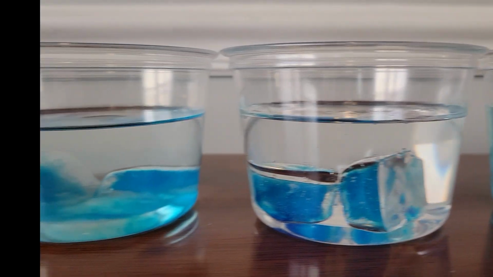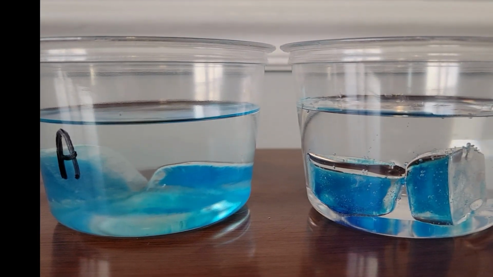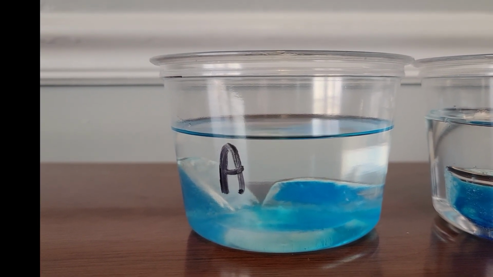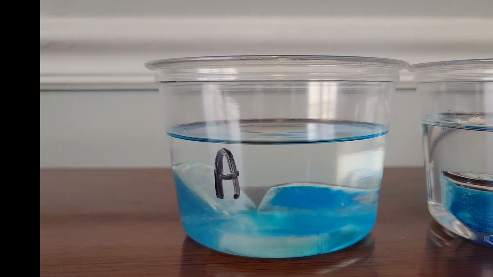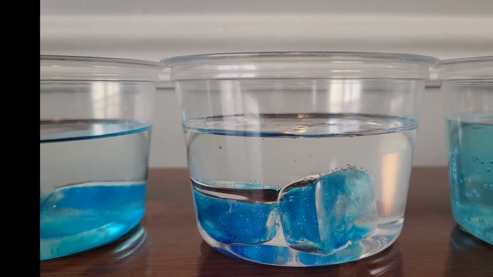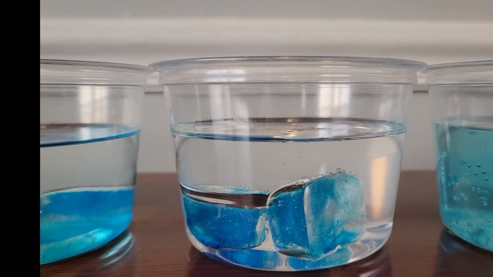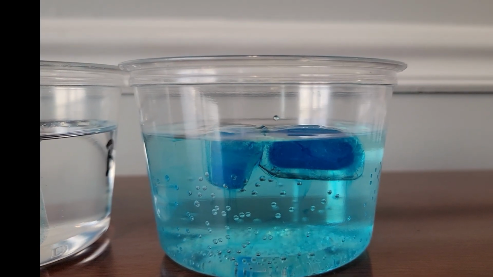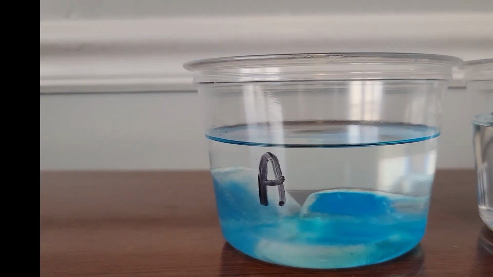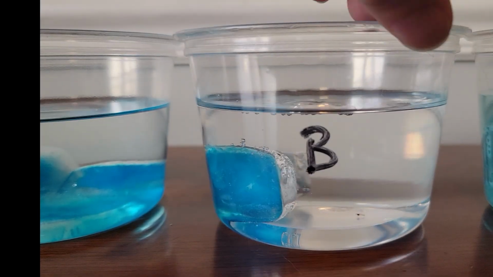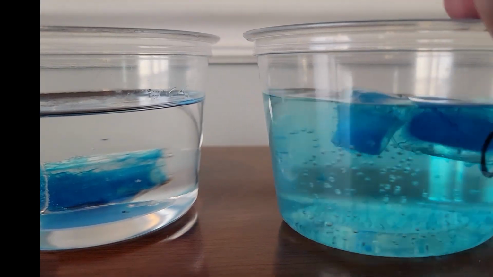So, once again, with your students, allow them to make observations and sketch. Sketching is so important in science. So sketch where the ice cubes are located in the container when you drop them in, okay? So when you add them to the liquid, where are they? So once again, this is A, B, and C.